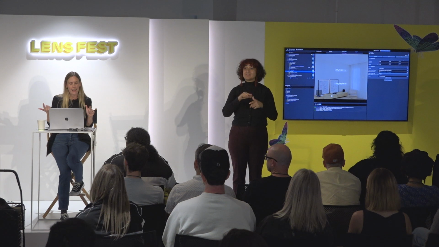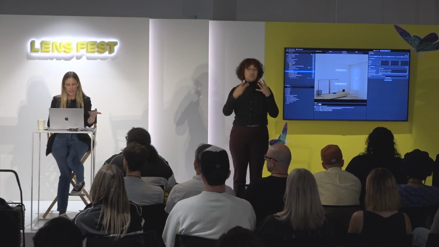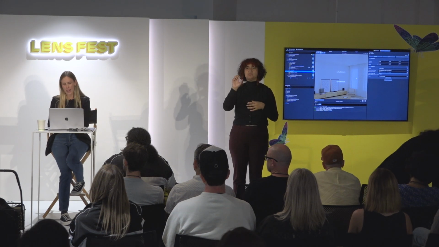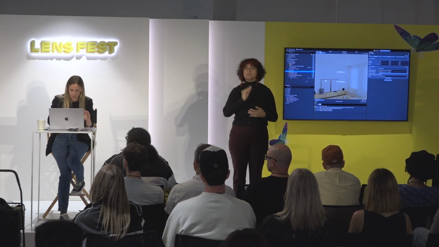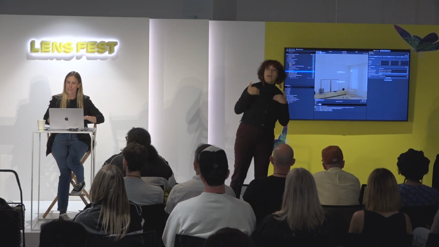And the other thing I want to highlight here is that you can customize the start menu. So you can see here, this is a very simple start menu, 2 buttons. You can customize this to match your experience. All right, so we have our package and our scene.